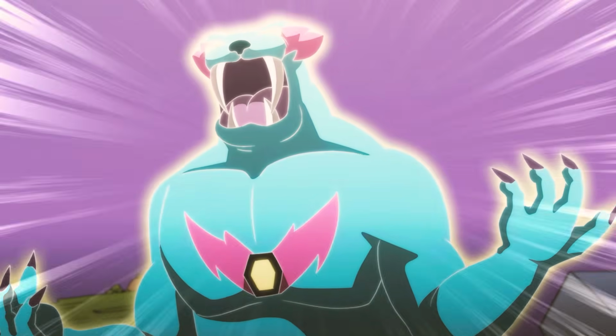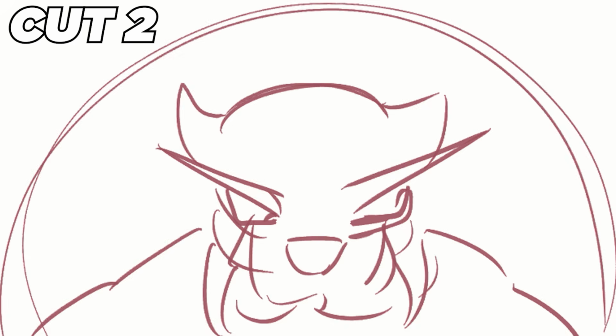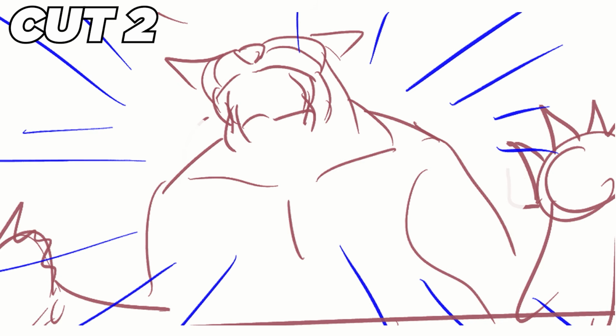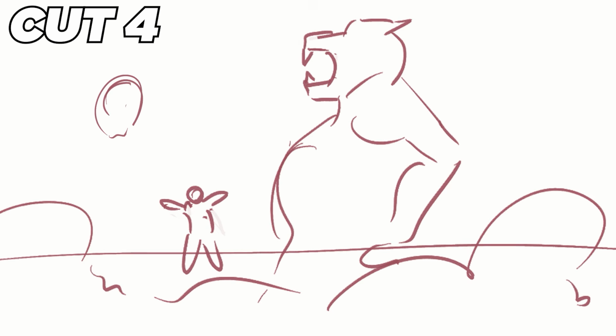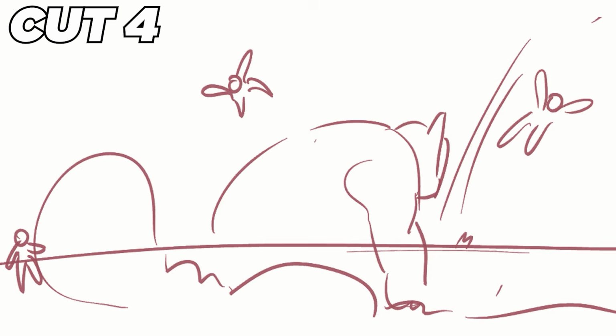This action sequence is very simple. We have 4 cuts. The first one is Mr. Beast just introducing us to what his toy beast can do. The second cut is an action sequence where we zoom into the beast opening his eyes and he goes berserk. The third cut is a close-up of Mr. Beast giving orders, and the last cut is a rotating shot of the beast killing all the contestants of the show.